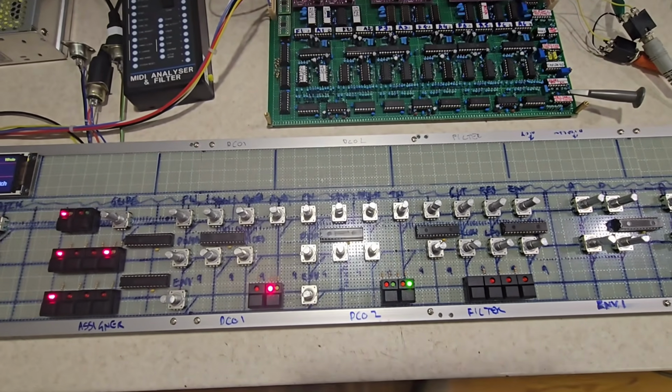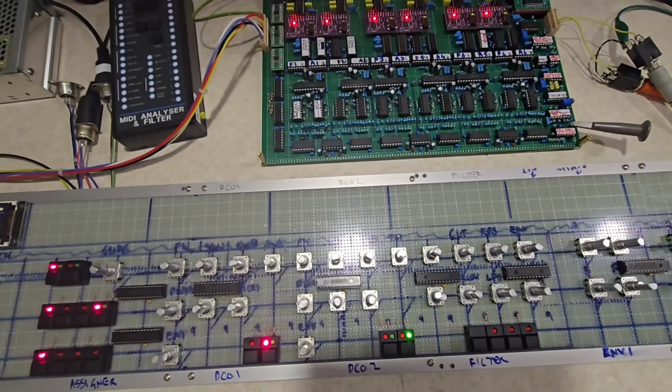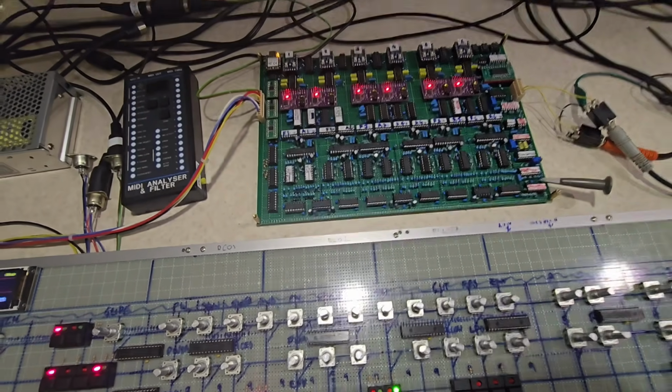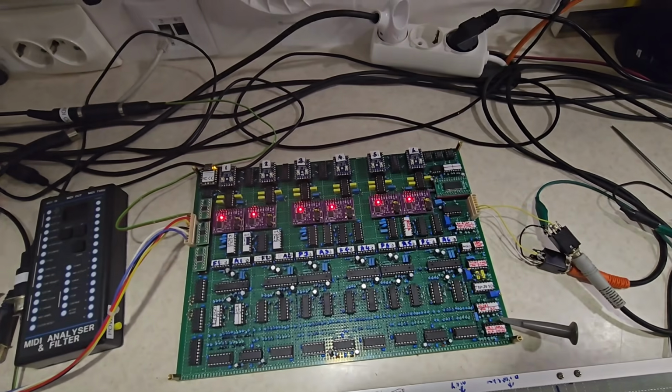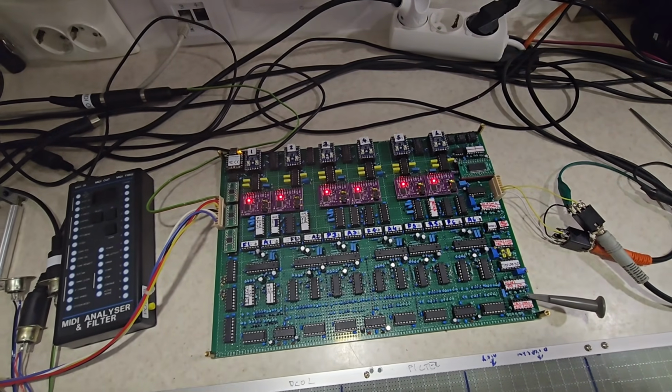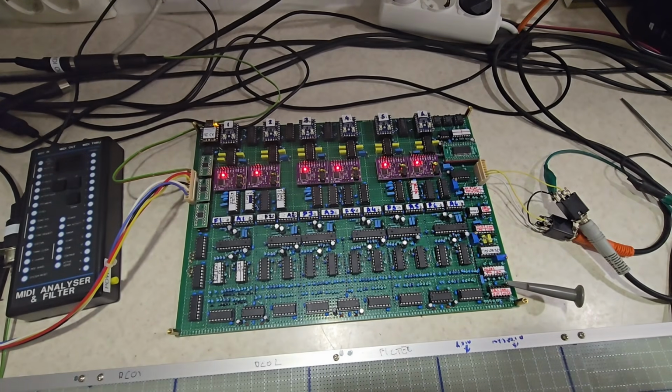There's still a lot of debugging to do in the assigner, and I think the portamento is actually a bit broken as well, the DCO, so I need to fix that. It should glide to its destination, and it seems to stop when you take your finger off, which is not good, and so I need to fix that.